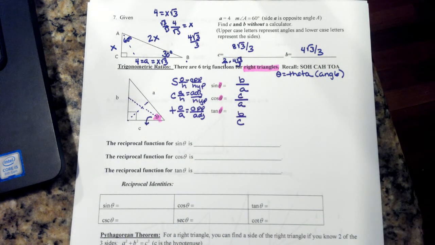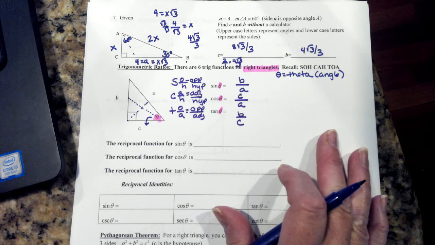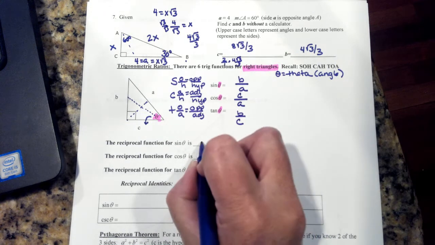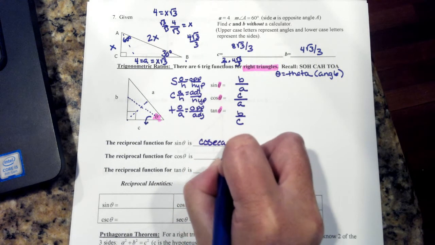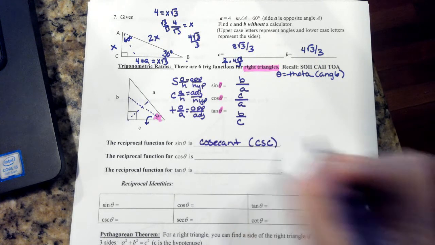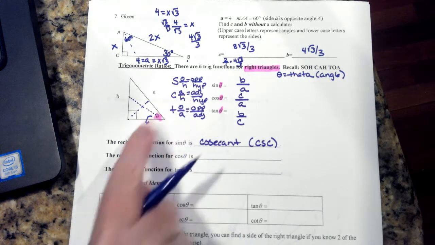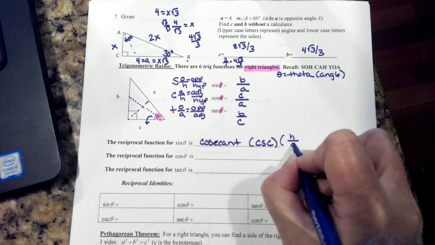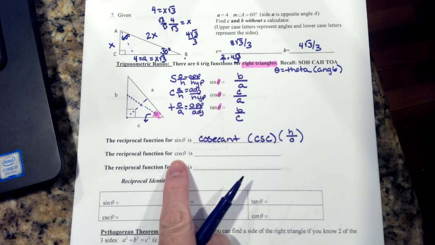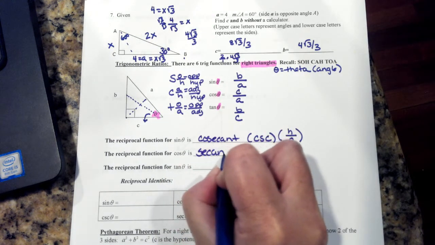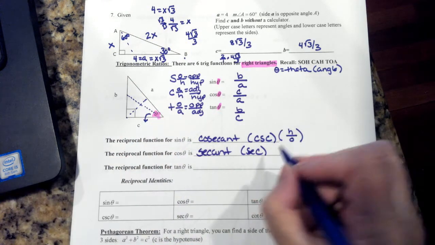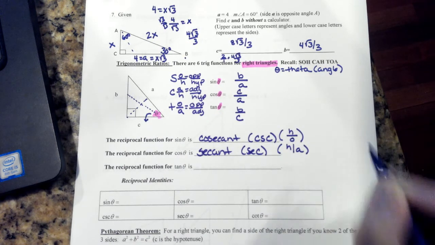Now, there are actually 3 other trig functions that you haven't studied yet that we're going to look at this particular semester when we talk about our trig. The first one is a reciprocal function for sine. The reciprocal function for sine is your cosecant, or we abbreviate it as CSC. Since you know that sine is opposite over hypotenuse, remember what reciprocal means is you switch the numerator and the denominator. So for cosecant, it's going to be the hypotenuse over the opposite. The reciprocal function for cosine is the secant, or we abbreviate it as SEC. So since cosine is adjacent over hypotenuse, the secant is going to be hypotenuse over adjacent.